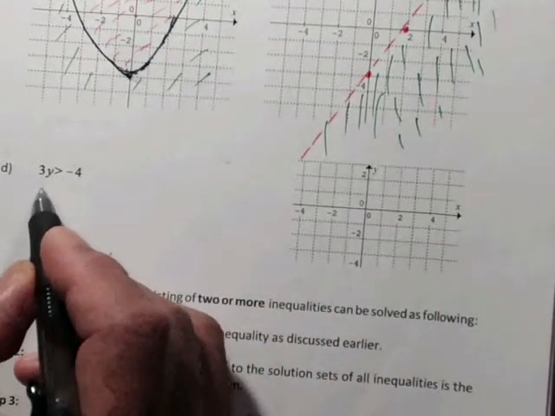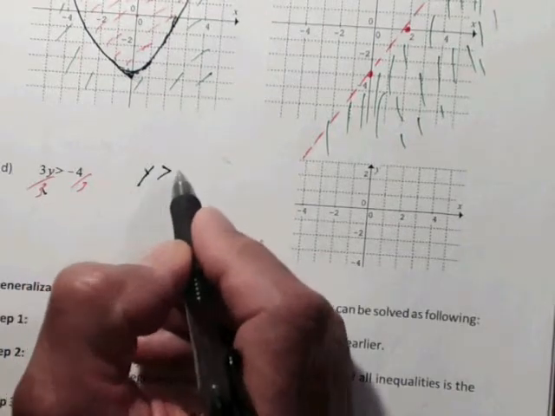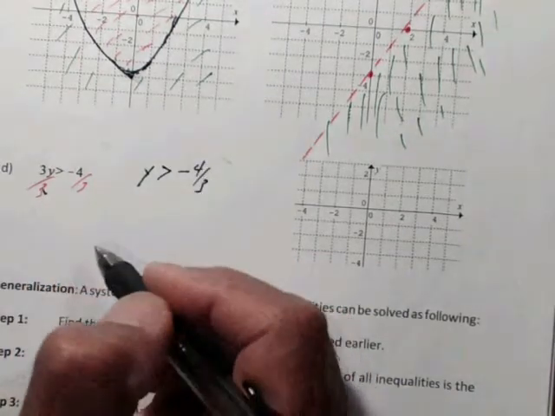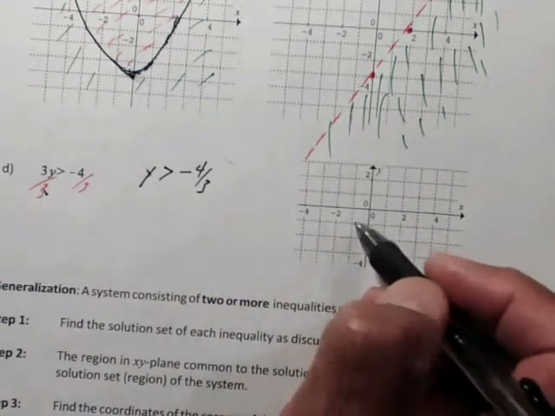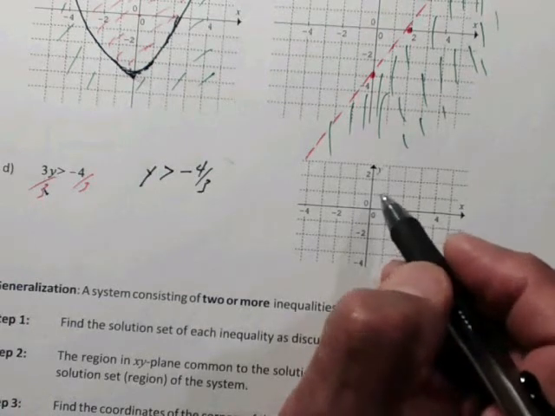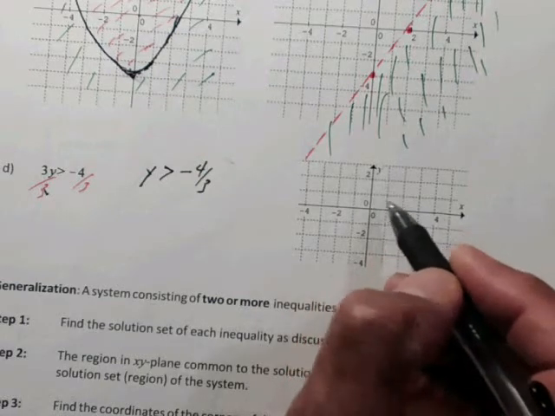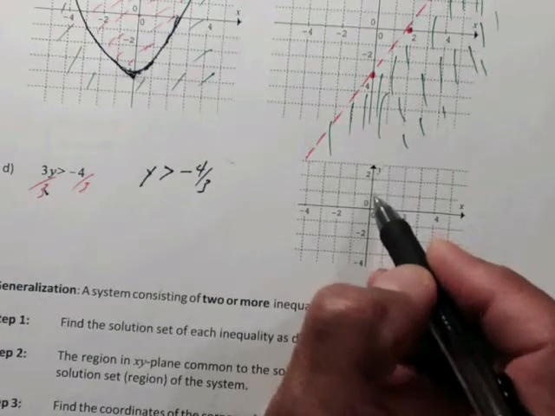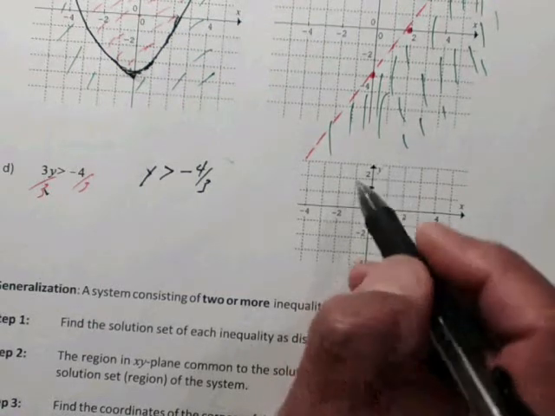If I divide by 3, you get y bigger than negative 4/3. 4/3 is 1 and 1/3. This is 1, and this is 1/3. It's right somewhere around here.